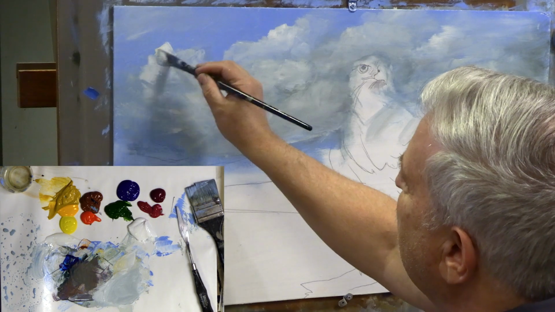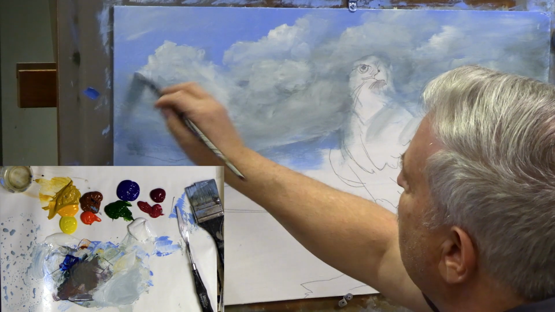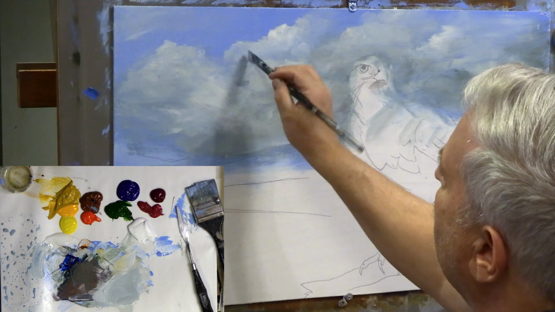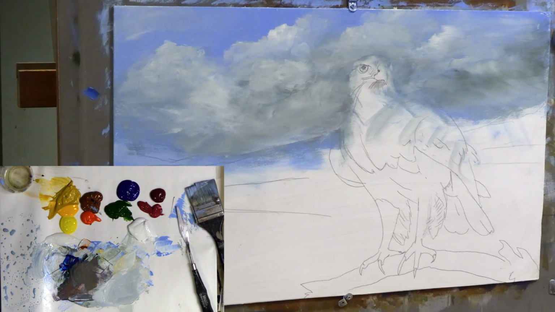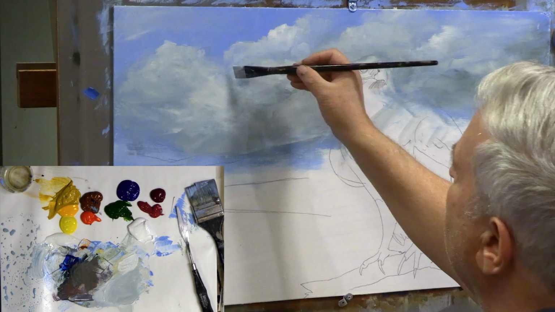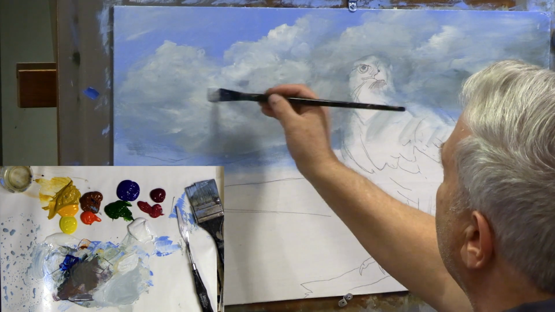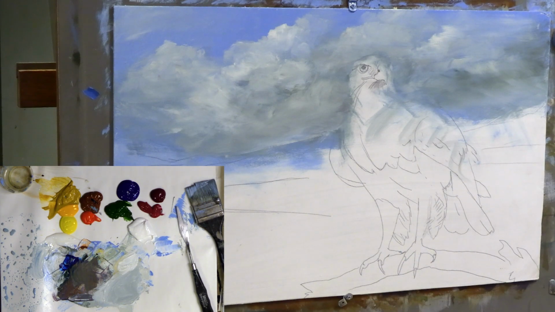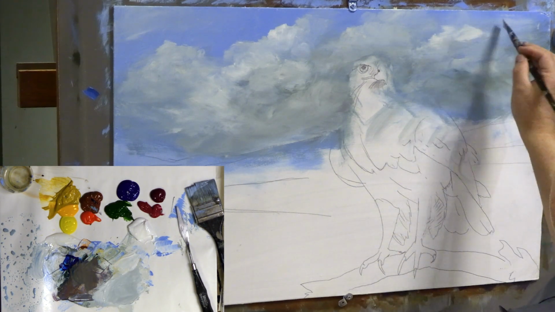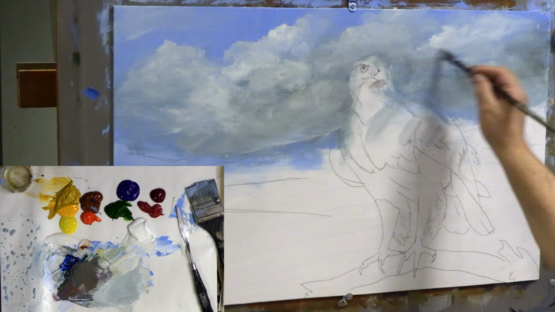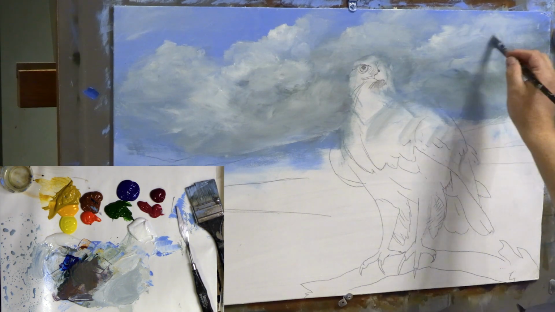Let's just push a big edge right here. So here we go. A bit of that. Yeah, I like that right there. Let's push a little bit more right in there. Maybe a little bit crossing right up here. And see, I like that to drag it a bit.